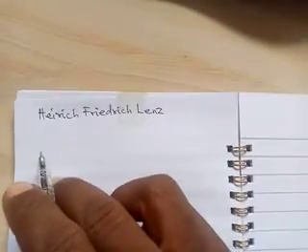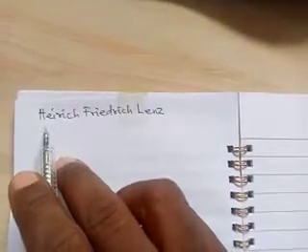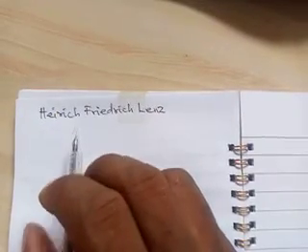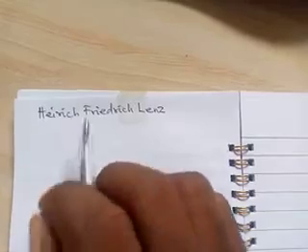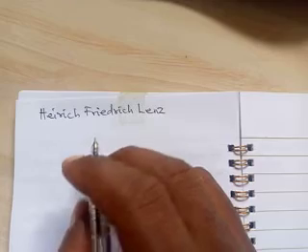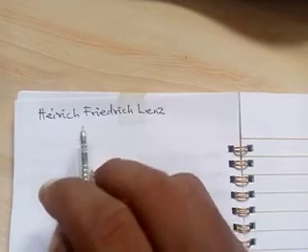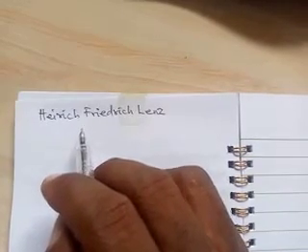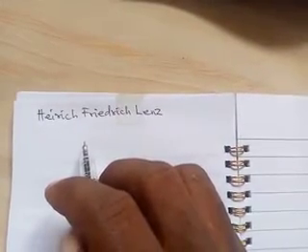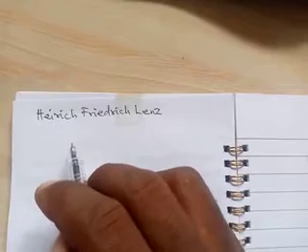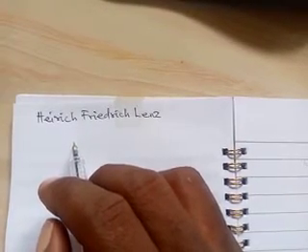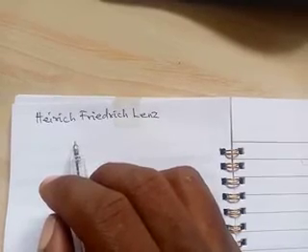The minus sign in the formula was explained by Heinrich Friedrich Lenz's law, which is Lenz's law of induced EMF. It indicates the direction in which the induced EMF acts. Lenz's law states that an induced EMF always gives rise to a current whose magnetic field opposes the original change in the magnetic flux.